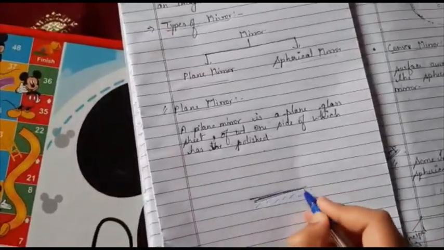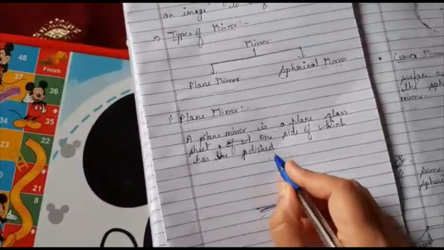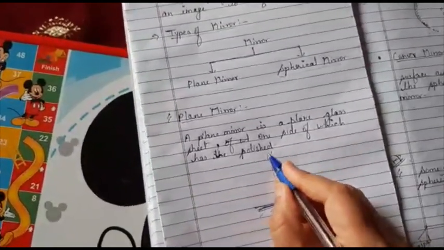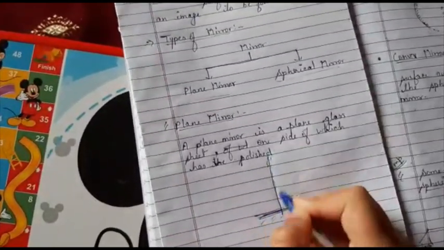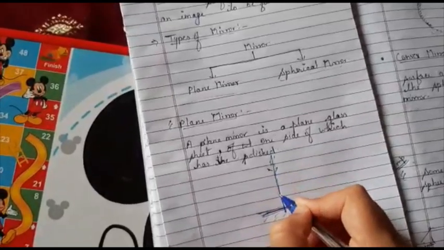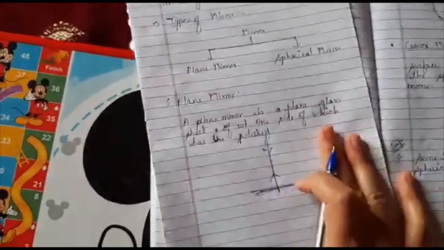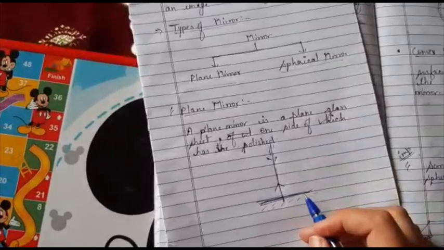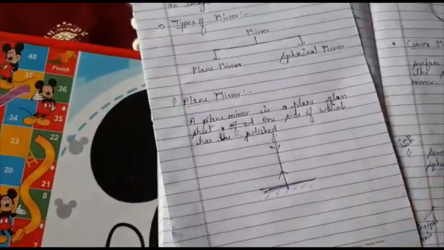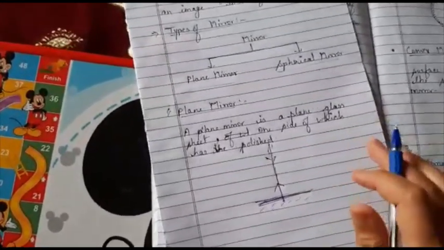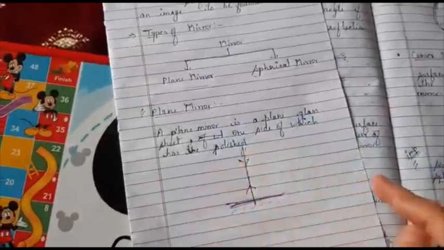Here is a silver coating, so that is your normal. An incident line falls on it and reflects back. That is one example we use daily at home. That is your mirror where you see your face, that is your plane mirror.